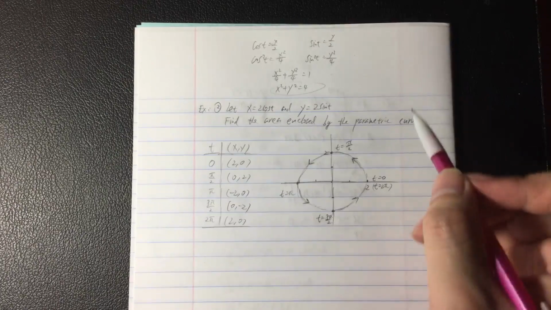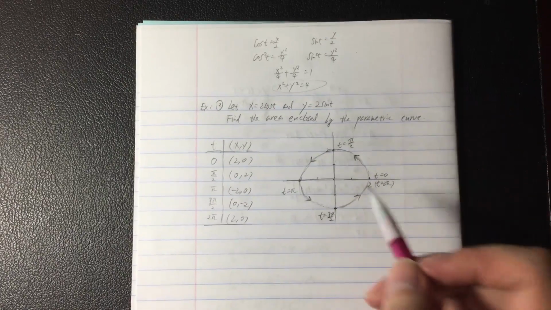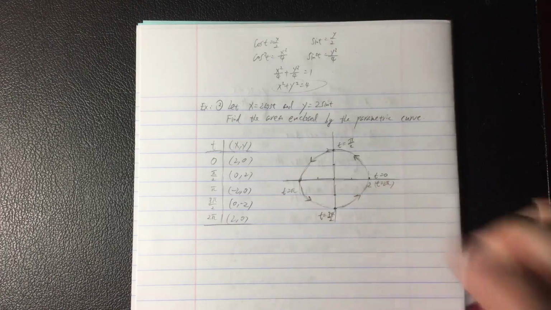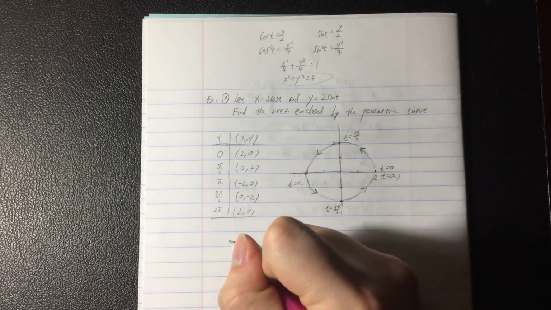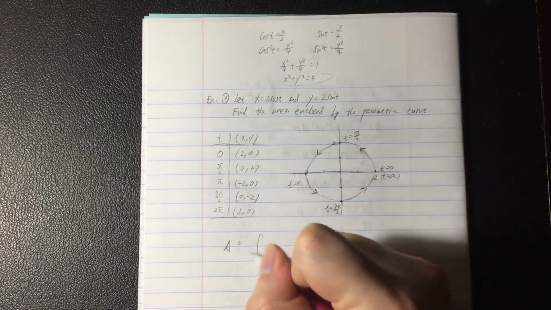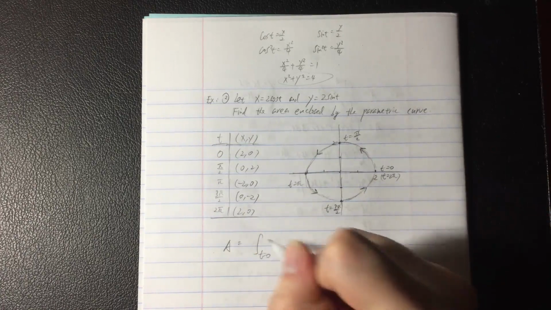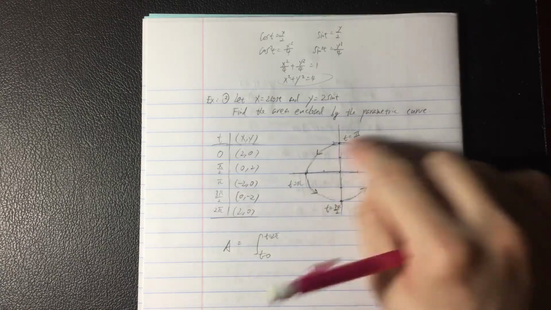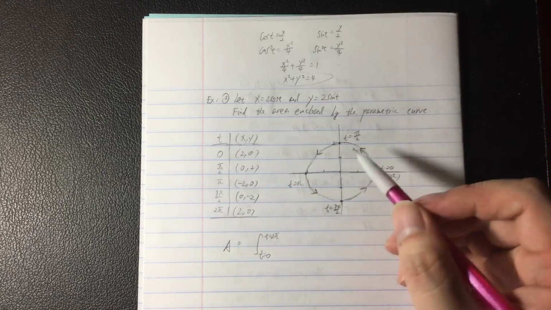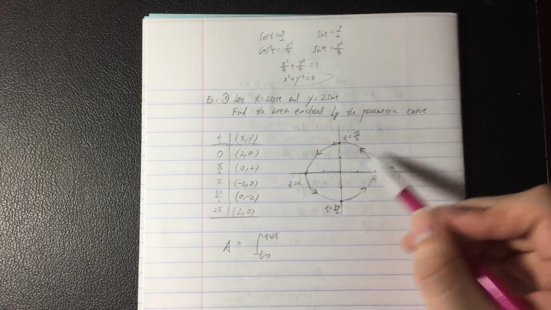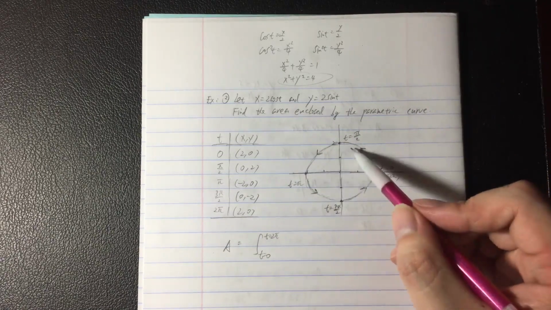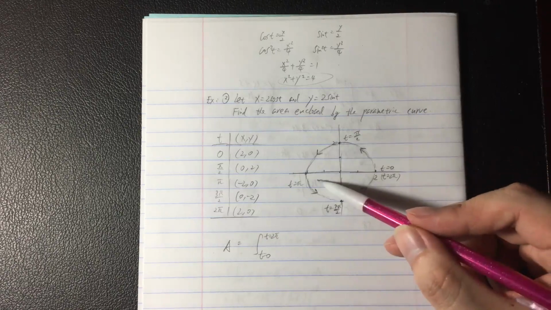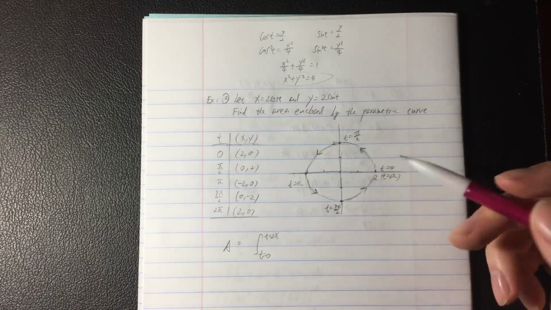Now find the area enclosed by the parametric curve. For one cycle, t varies from 0 to 2 pi. We can use the area between the curve and the x-axis or the area between the curve and the y-axis; there's no big difference.